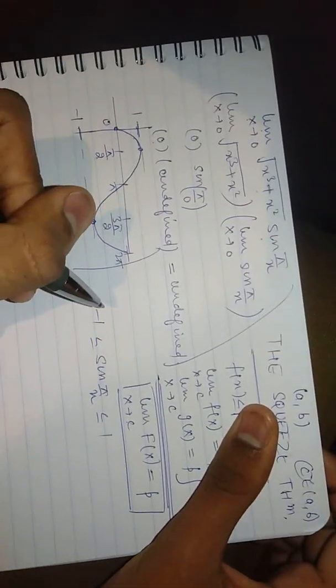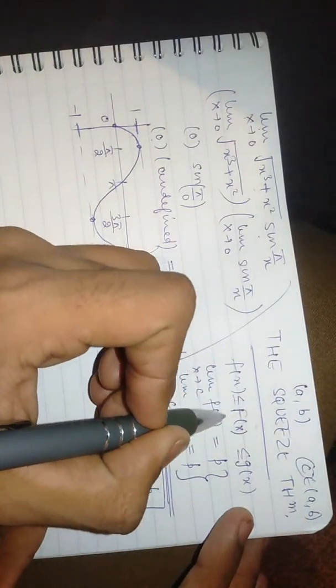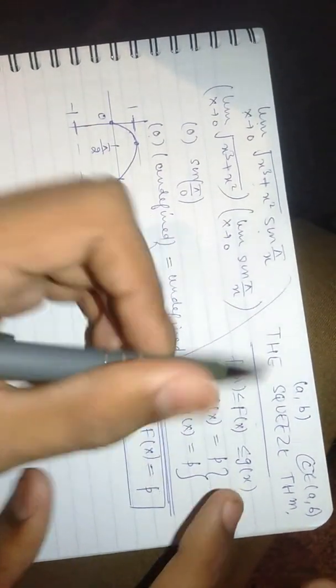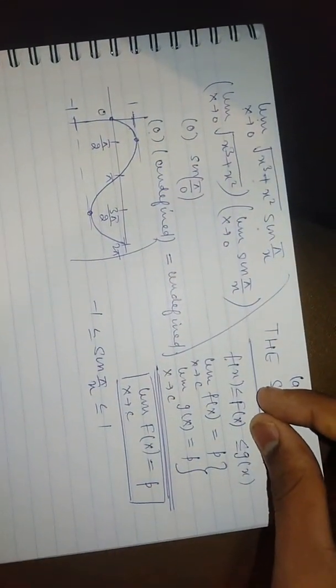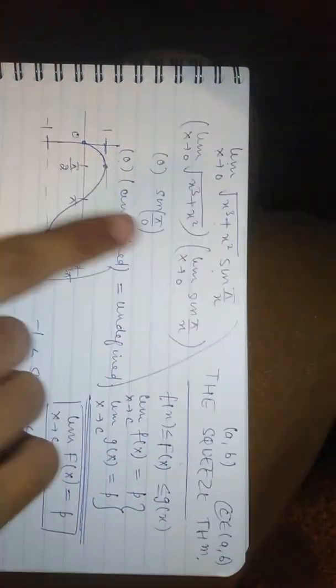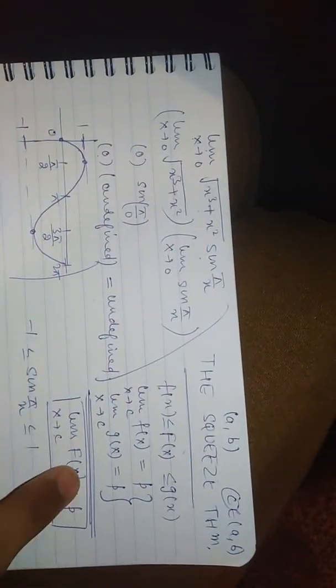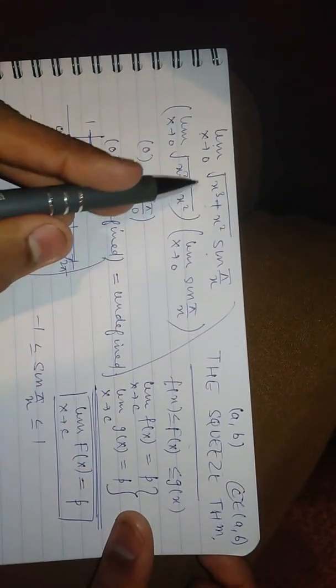So here we have the inequality, and we need two functions here, and a function whose limit we are going to evaluate. So the limit of which function are we going to evaluate, because the squeeze theorem gives us that for this function. I'm having sine pi by x, but I'm missing this thing.